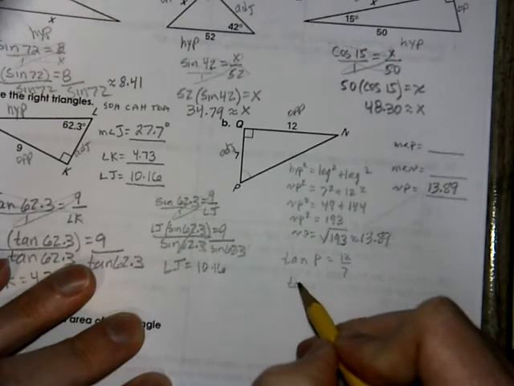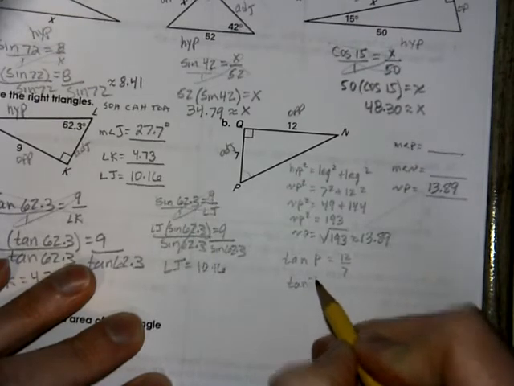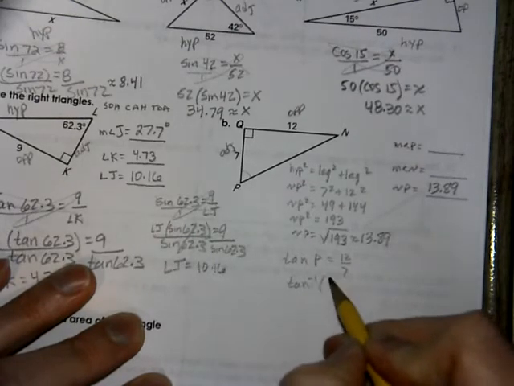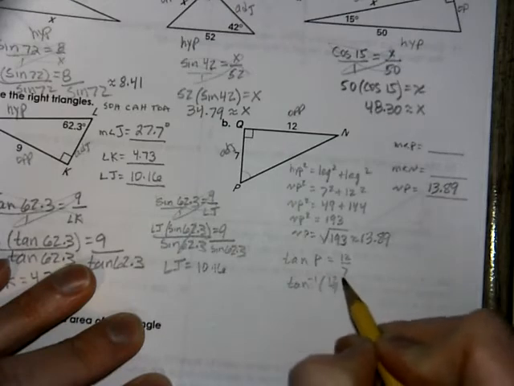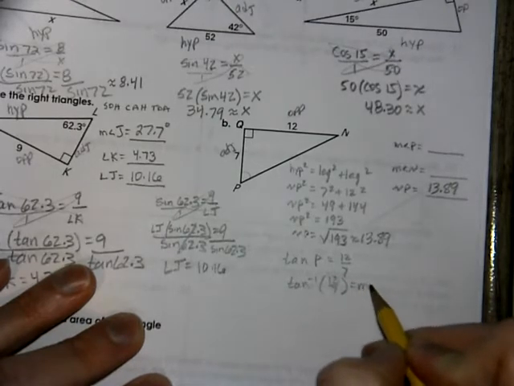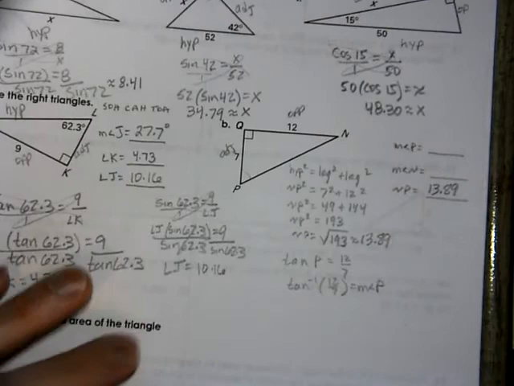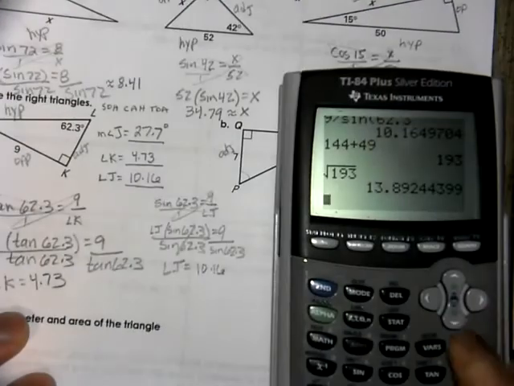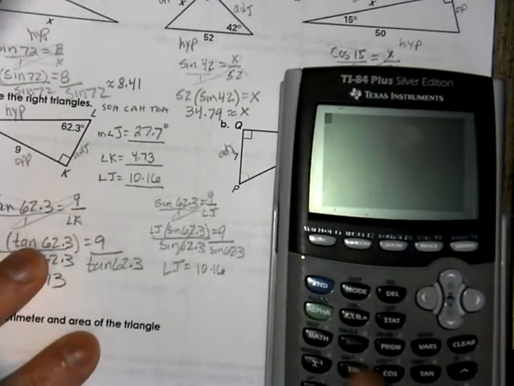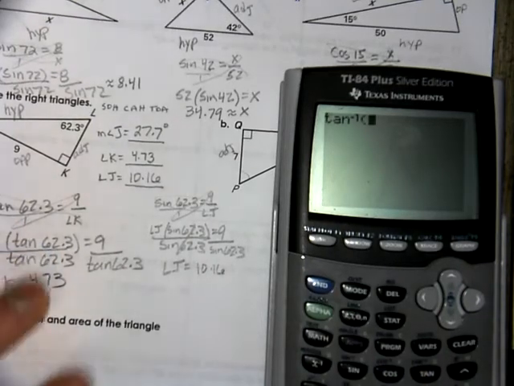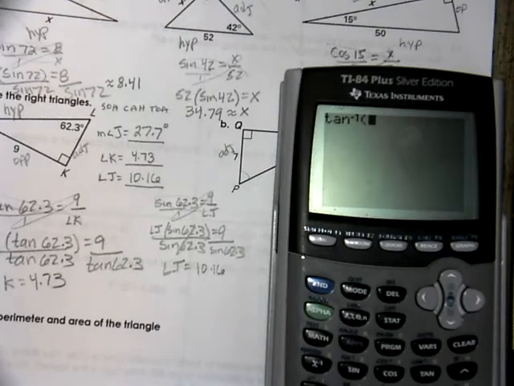So I say tangent to the -1 of 12 divided by 7 equals the measure of angle P. If you're going to use your calculator, you get the tangent inverse. The tangent with the -1 is pronounced as tangent inverse.